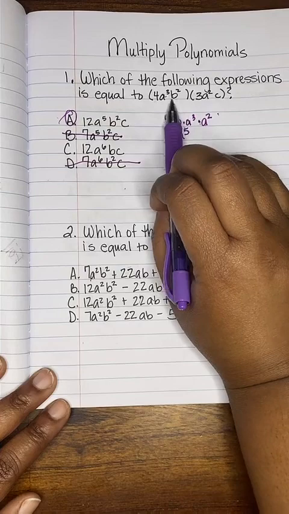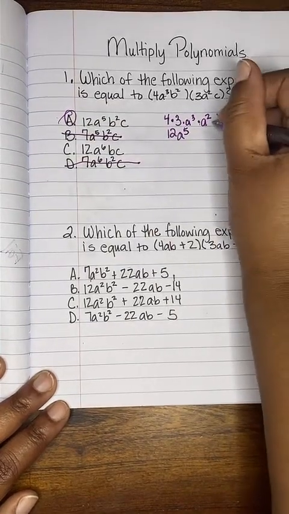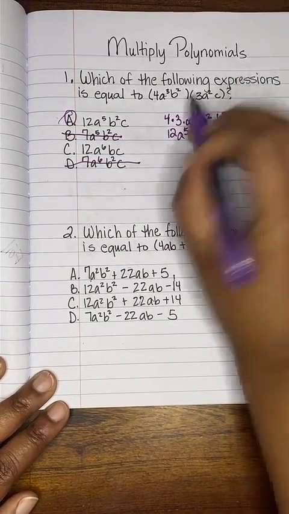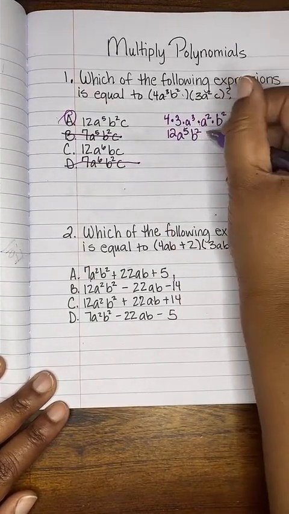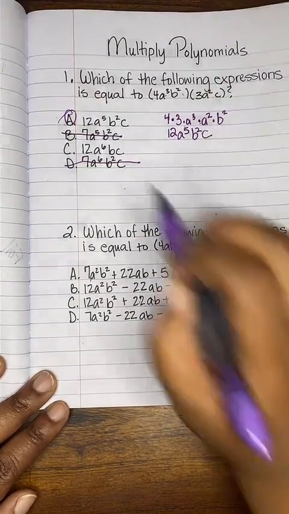Because we got time. So we have a B squared times B squared, okay? And we don't have any B on here, so we have B squared. And then we have no C, and we just have a C here. So A is our answer.